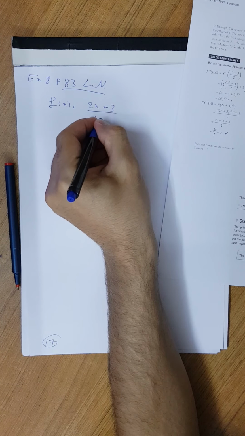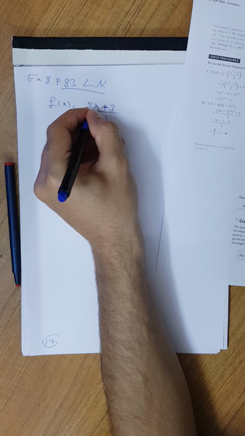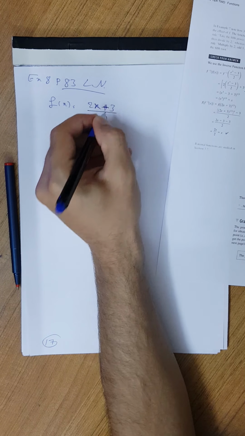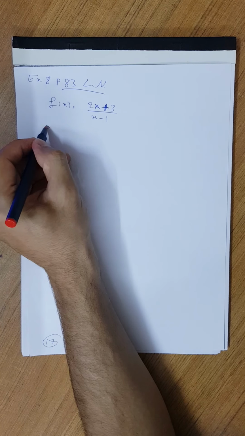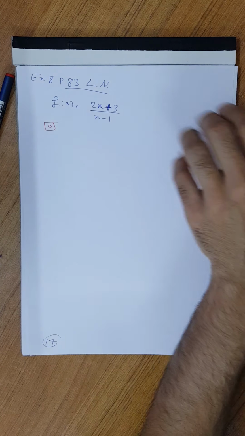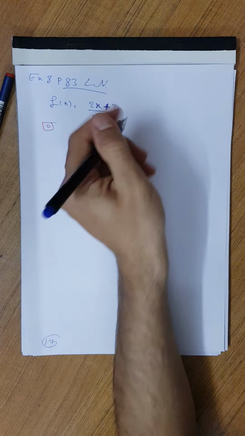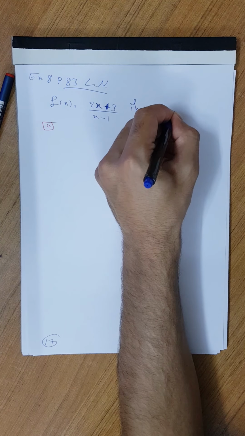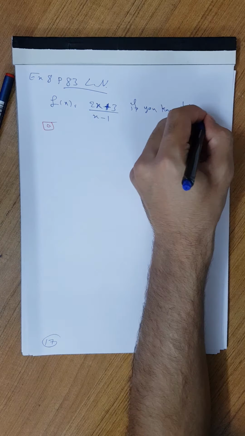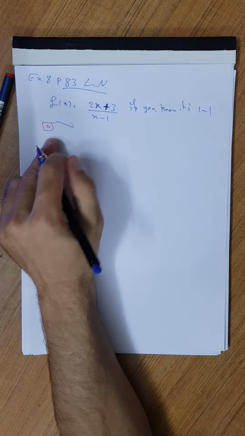Because the rational function is not easy for you to find the step 0, in the exam I will say if you know it's 1 to 1, which means the step 0 will pass.